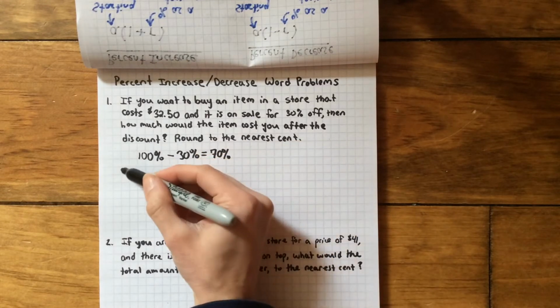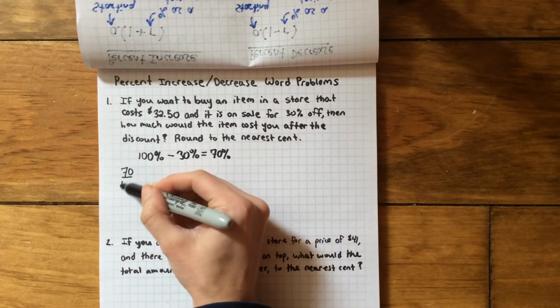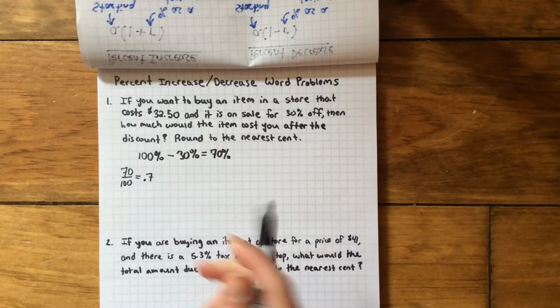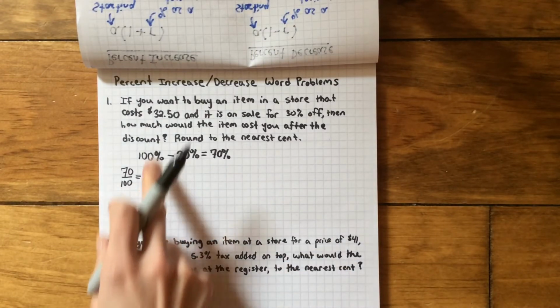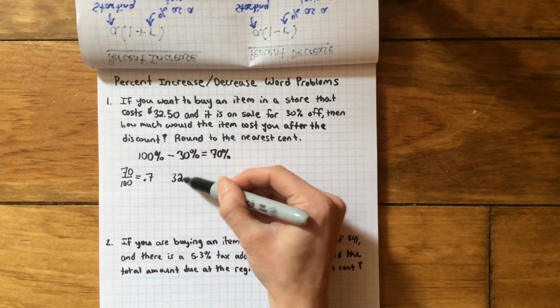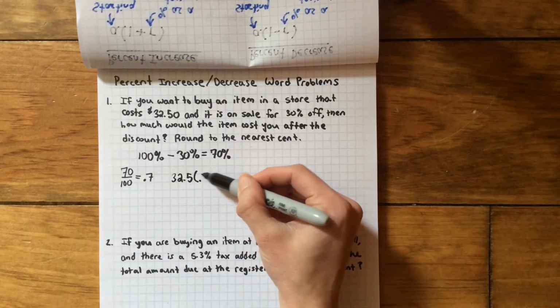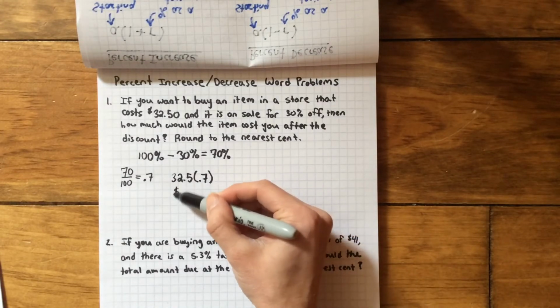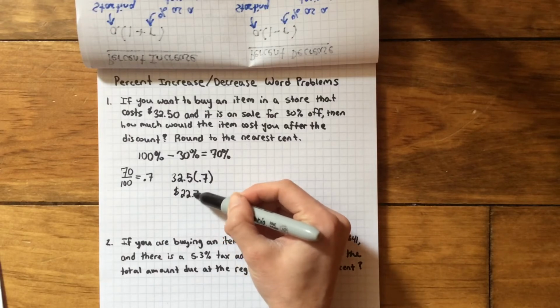70% as a decimal would be 70 divided by 100, which is 0.7. So we're going to pay 0.7 of the original cost. So all I have to do is take the original cost, multiply it by 0.7, and that tells me what I have to pay. So in this case, it's $22.75.